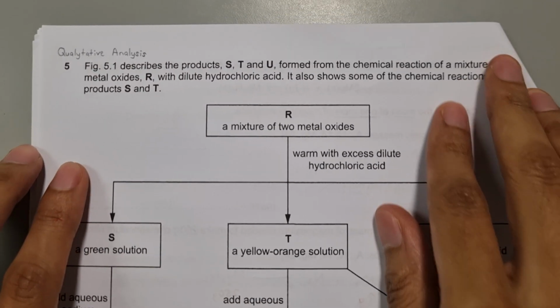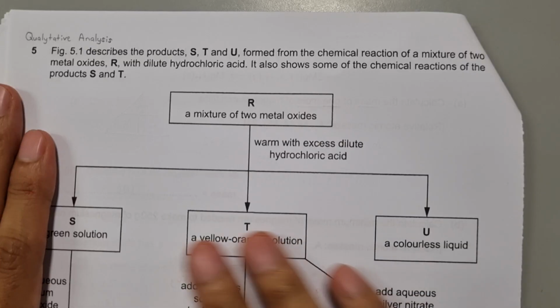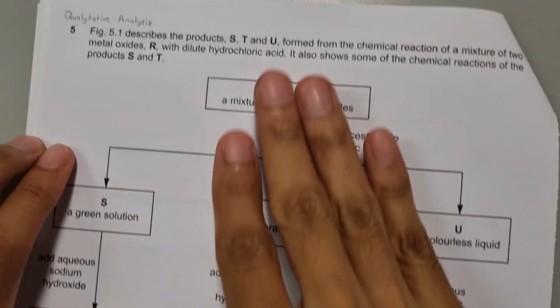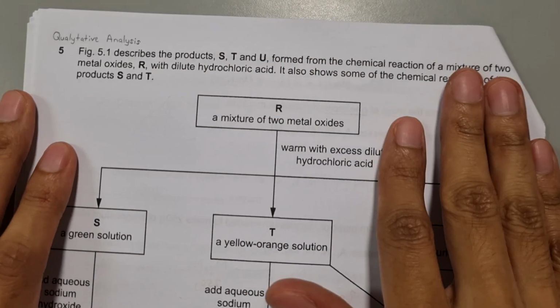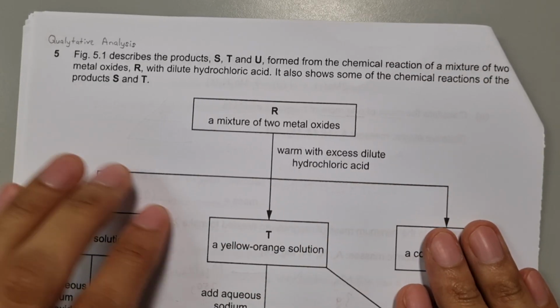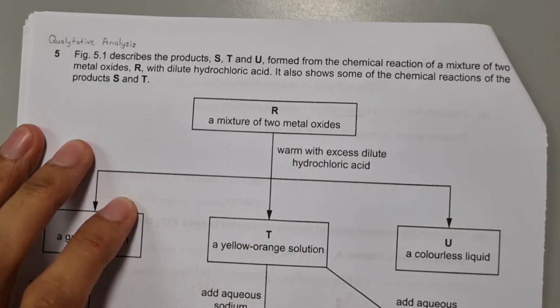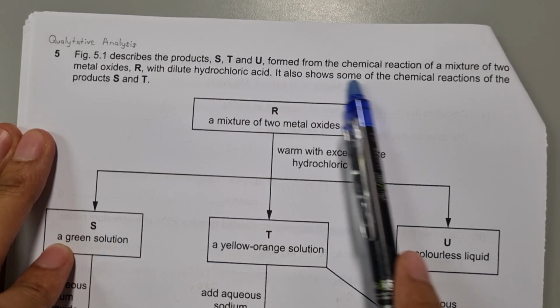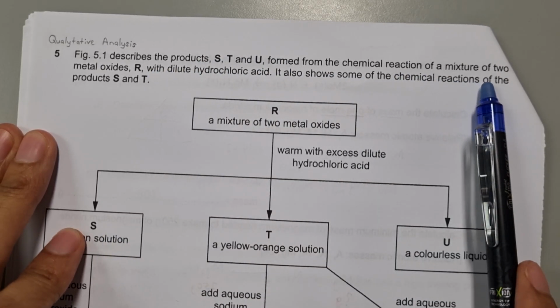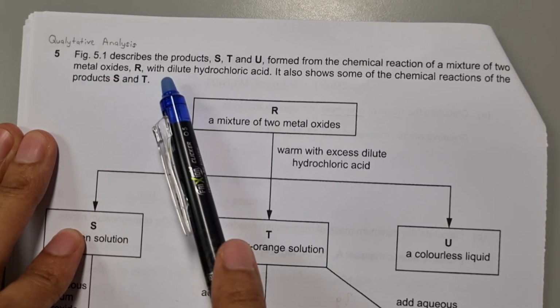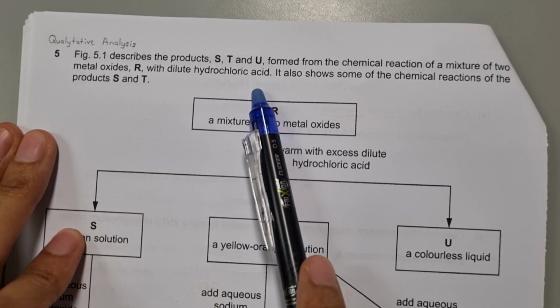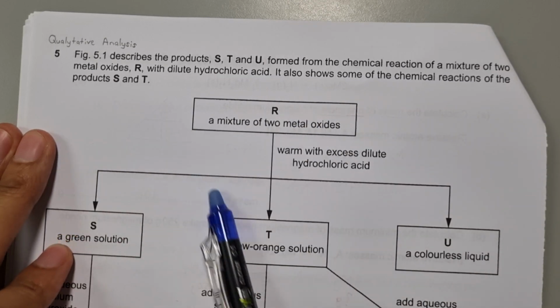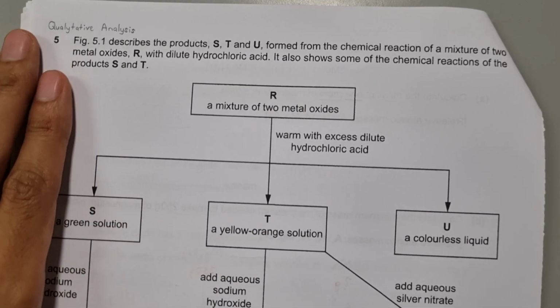Right, next. Okay, we have qualitative analysis. This kind of question, where there's a flow chart, is quite a common type of qualitative analysis question. Right, so we have products S, T, U formed by chemical reaction of mixing two metal oxides R with hydrochloric acid. It also shows some of the chemical reactions for S and T.